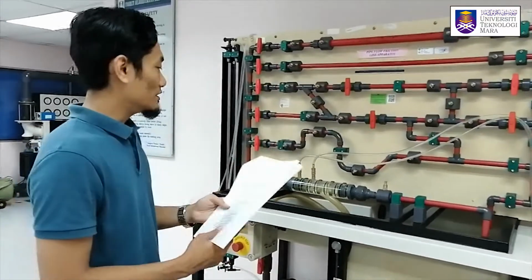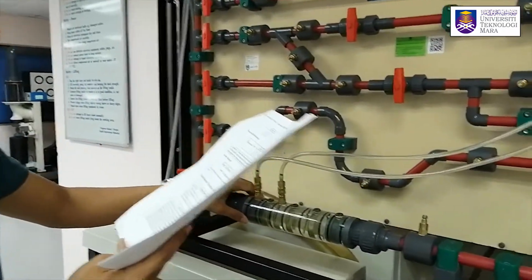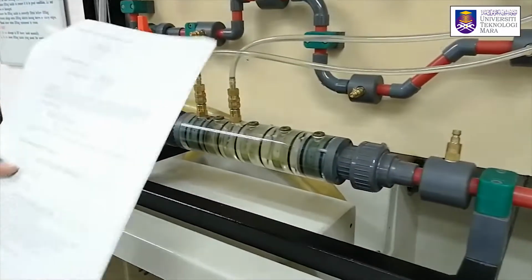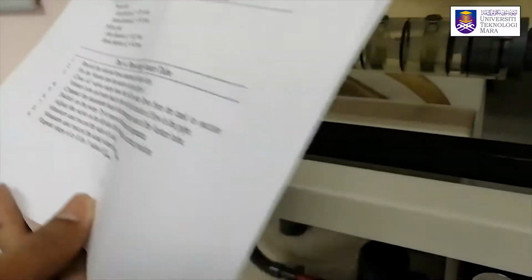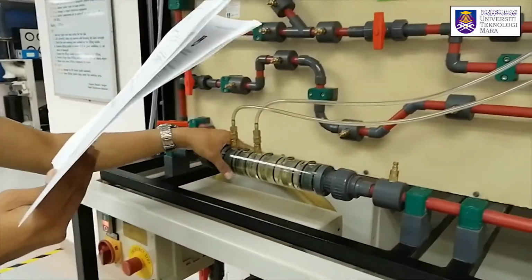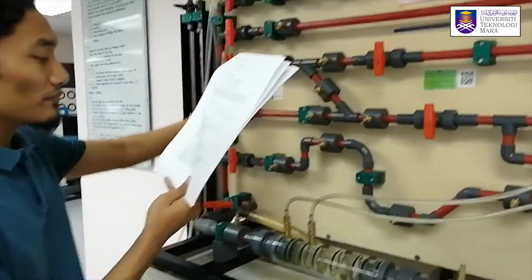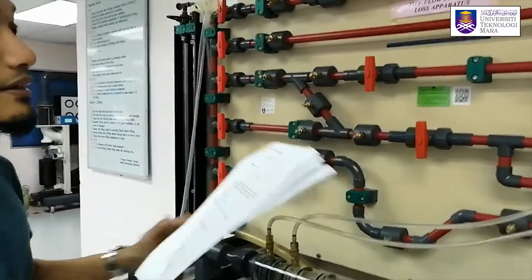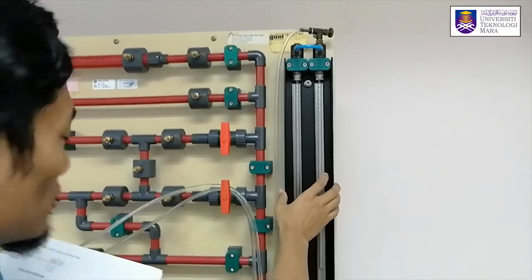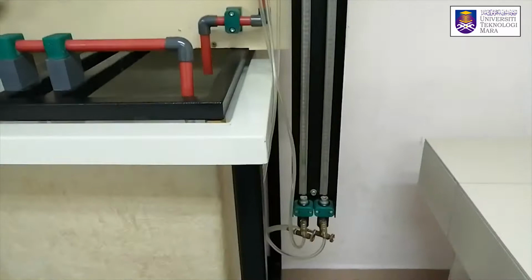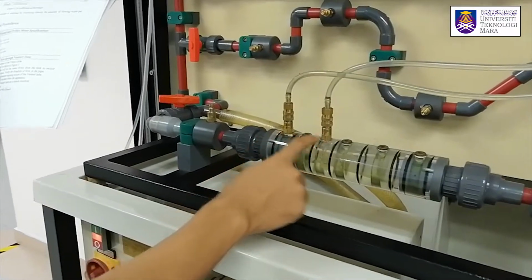Okay, for the experimental procedure, first we need to record the inlet and throat diameter of the Venturi tube, and as we can see in this lab sheet, the diameter is already listed here. Then we need to fix the Venturi tube into this section, and we already have done that. And we need to close all the valves here, and then we need to connect the hose from the manometer tube to the pressure tapping point of the Venturi tube. This is for the H1 reading, and this is for the H2 reading.